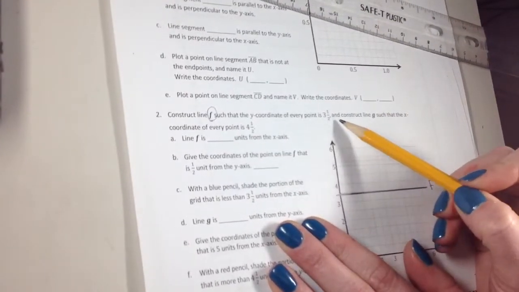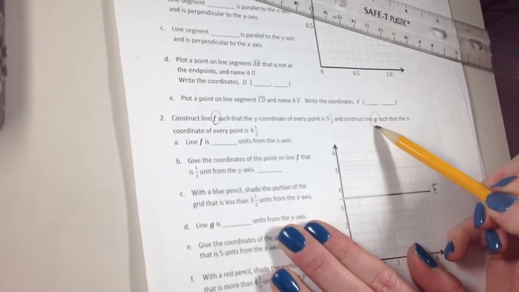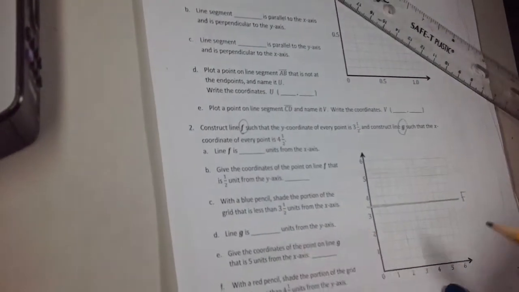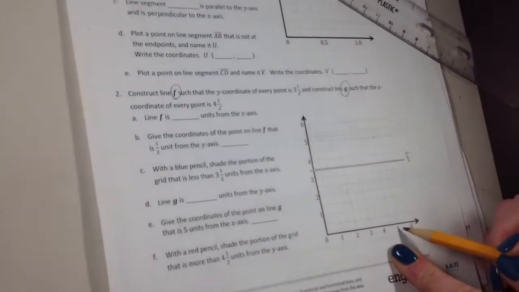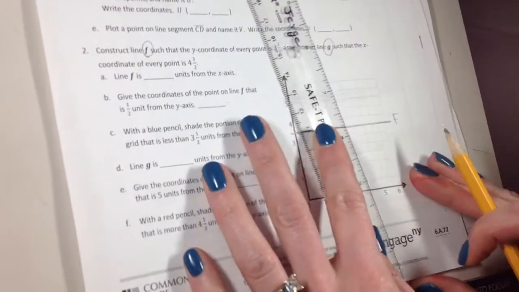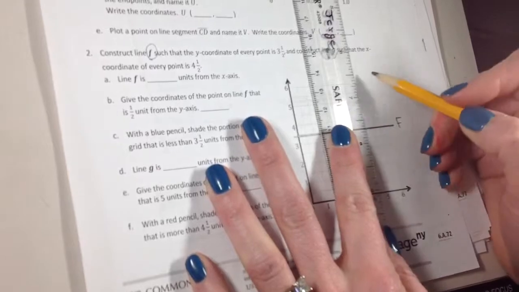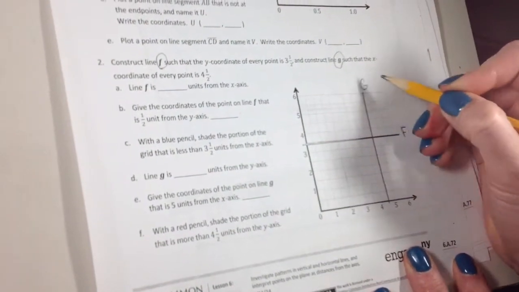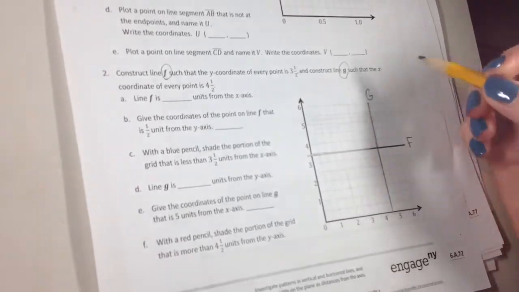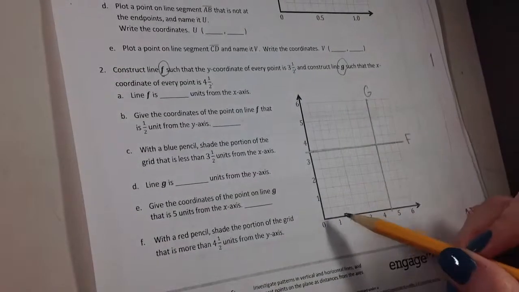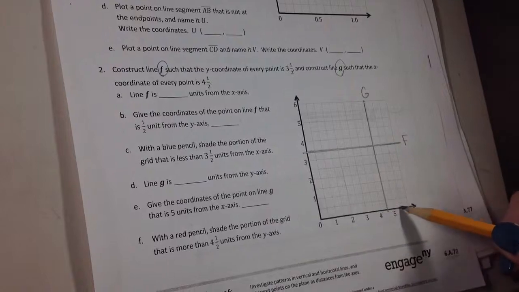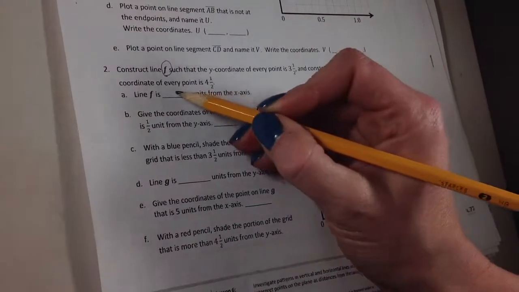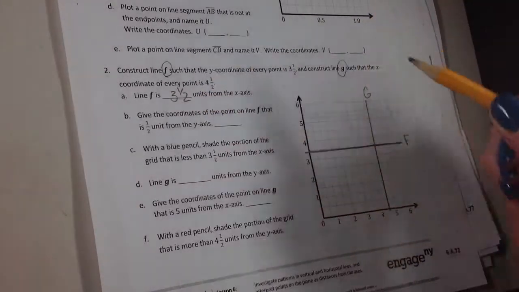It also says construct a line G so that the x-coordinate of every point is 4.5. If I look for the x-coordinate, that's right in between 4 and 5. And I'm going to draw that line as well and label that G. Line F, they want to know how many units from the x-axis. The x-axis is down here, and if I look, it's 3.5 units from the x-axis.